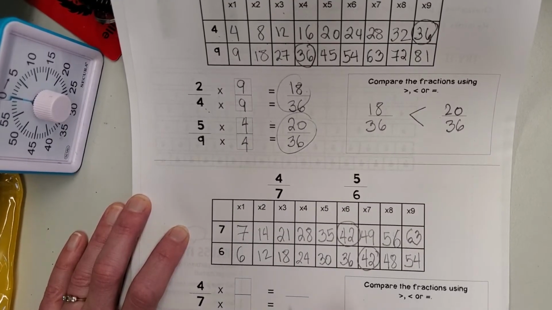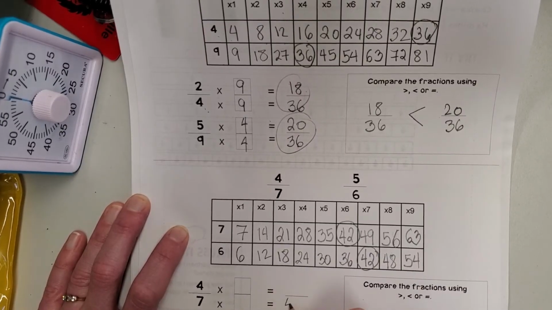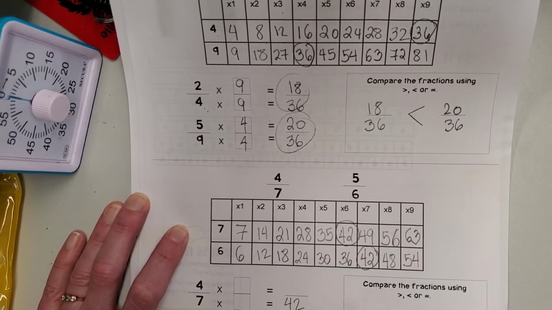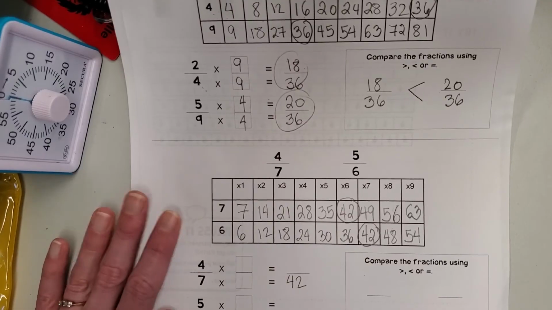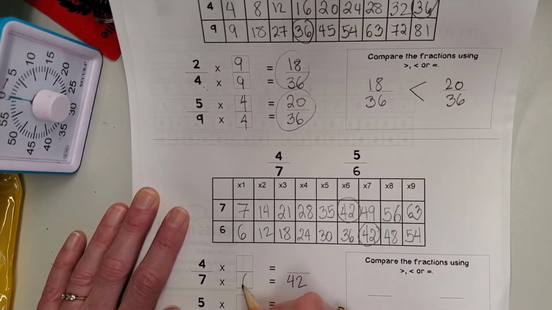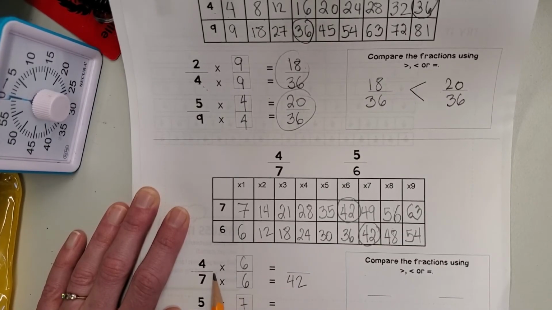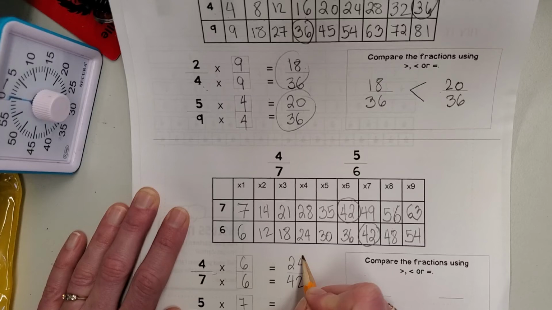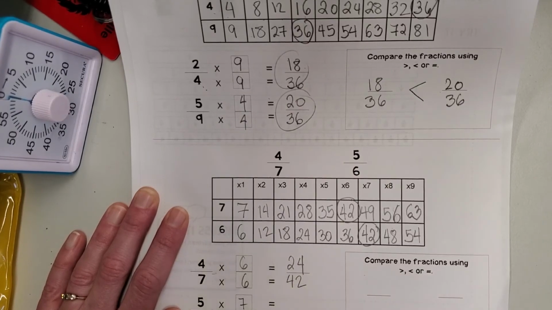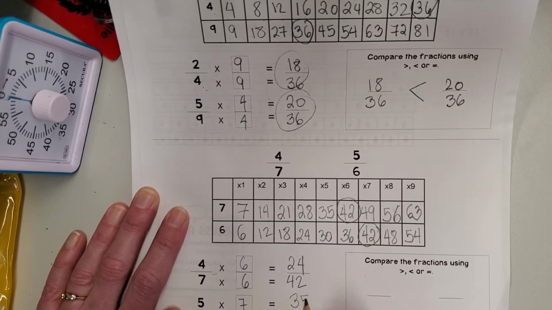Okay, so we're making our new denominator. We're going to turn sevenths into 42nds. We're going to turn sixths into 42nds. Okay, what did we multiply sevenths by to get to 42nds? 7 times 6. Okay, top and bottom. 6 to 42nds, times 7, 7. Okay, 4 times 6 is 24. 5 times 7 is 35.